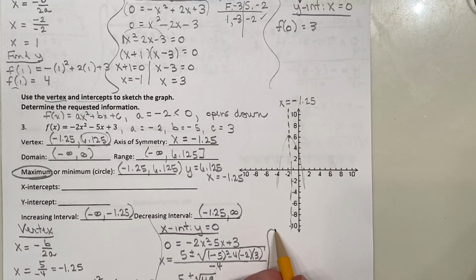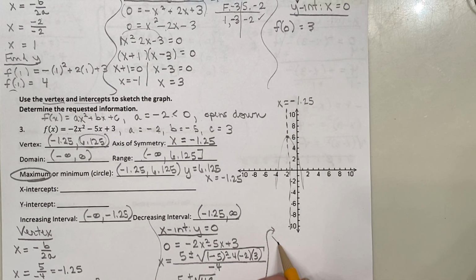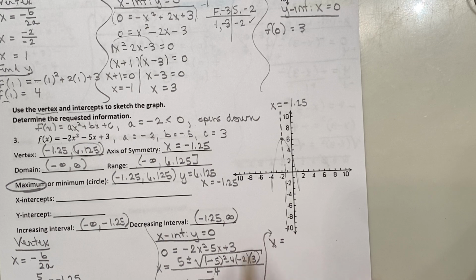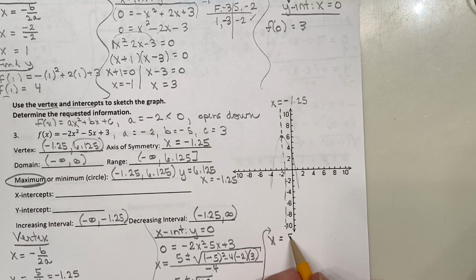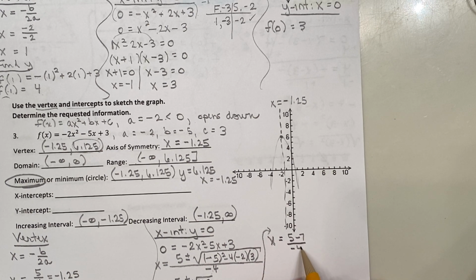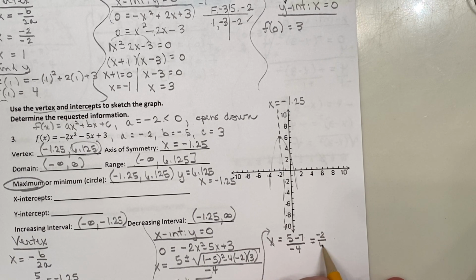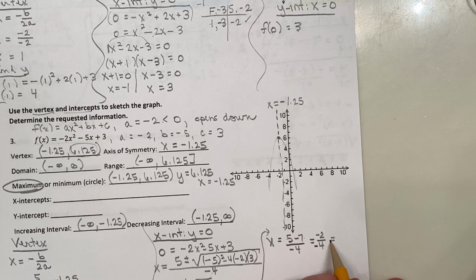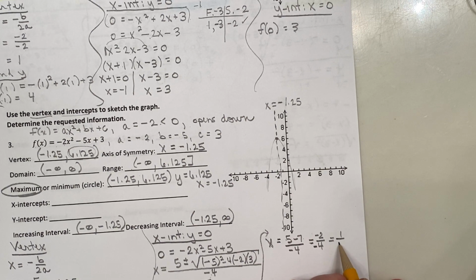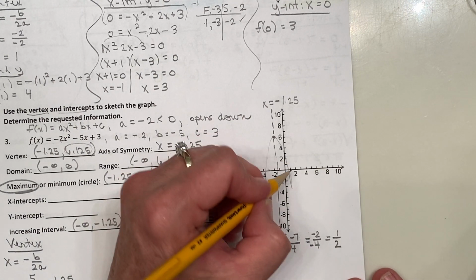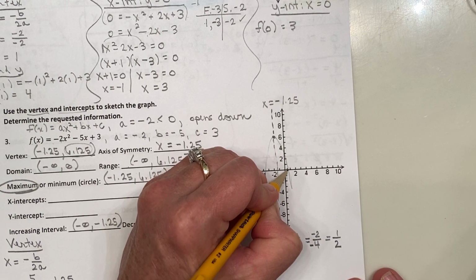Which means I'm going to come over here and give myself some more room. I have two solutions. The first one is 5 minus 7 over negative 4. I'll work out here: this is negative 2 over negative 4, which the negatives divide out, and we get 1/2. So it looks like if that's 1, then 1/2 is right here.